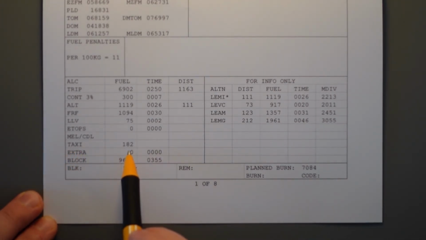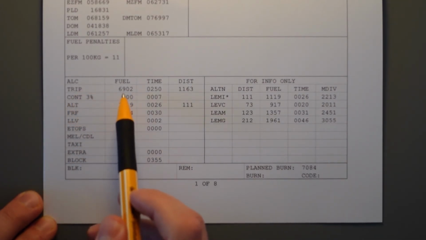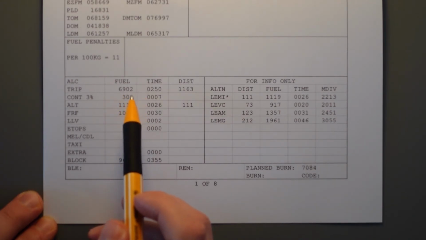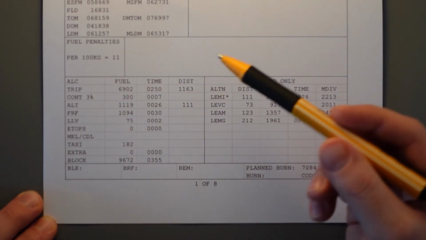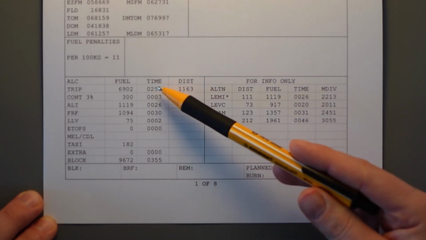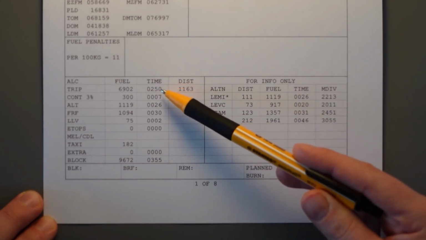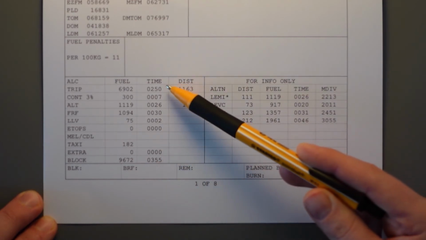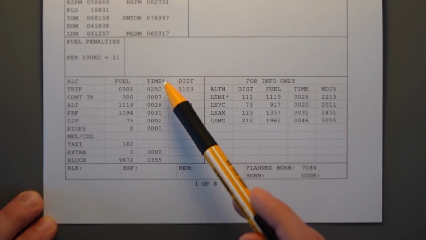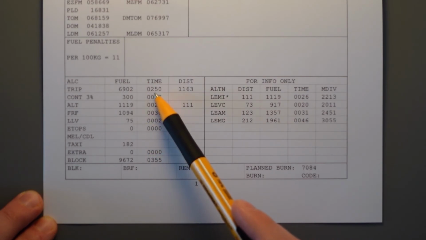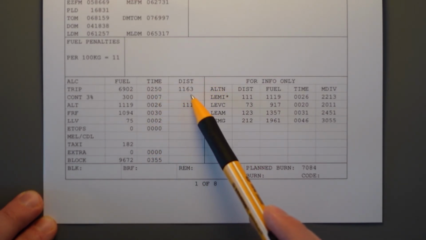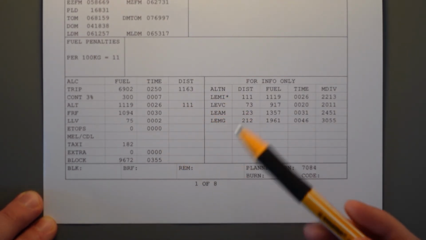So taxi fuel in here we've got 182 kgs. Trip fuel, point A to point B, we've got 6,900 kgs. You can see down the next column, it gives us our time expected for each of these sections. So that's going to be 2 hours 50 and the distance there of 1,163 nautical miles.